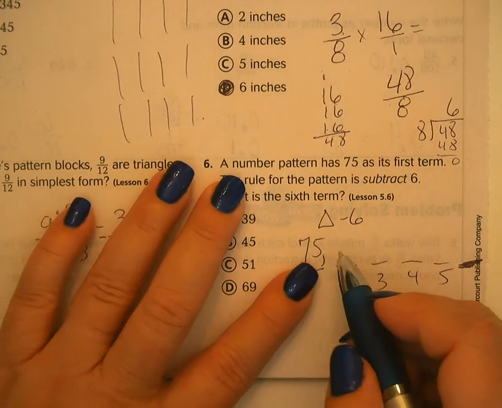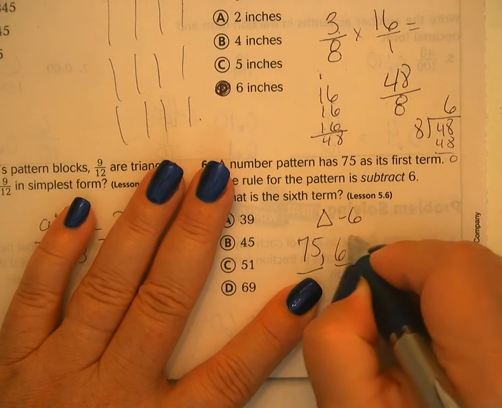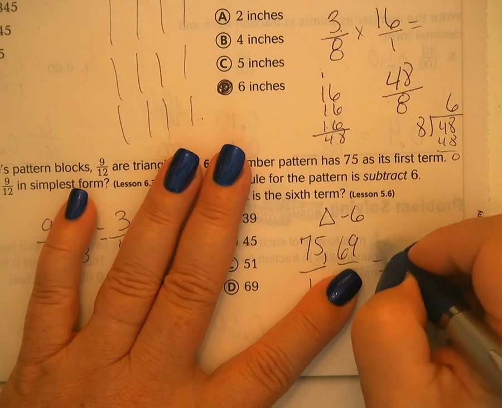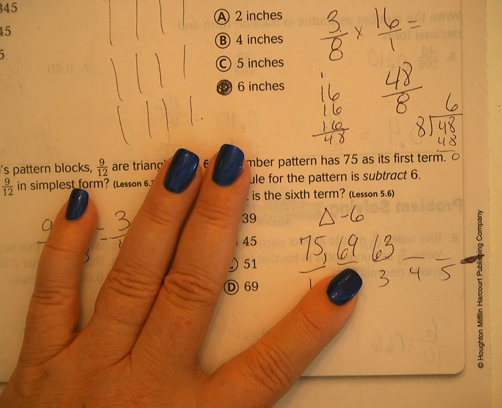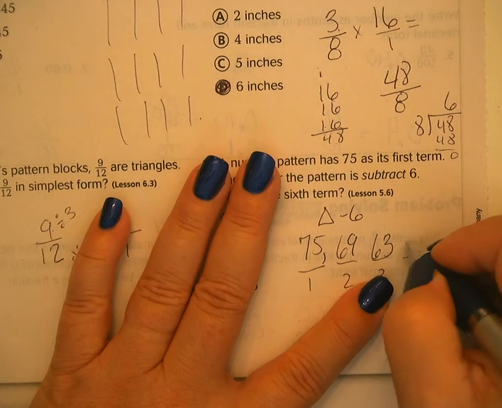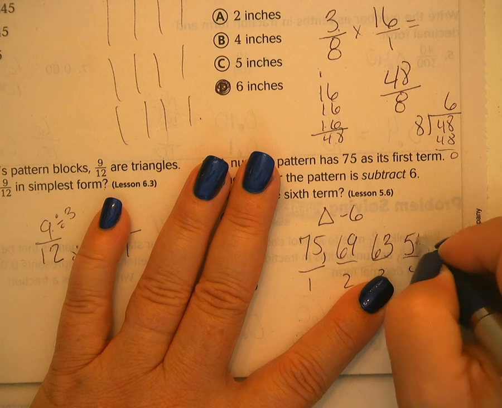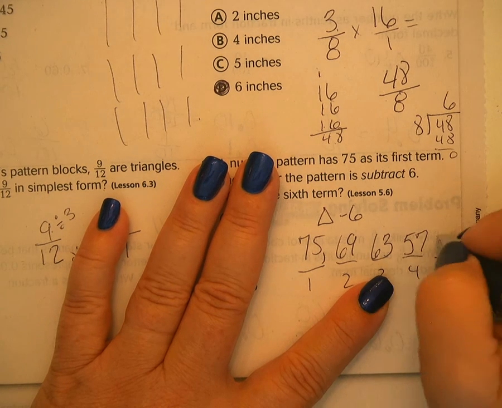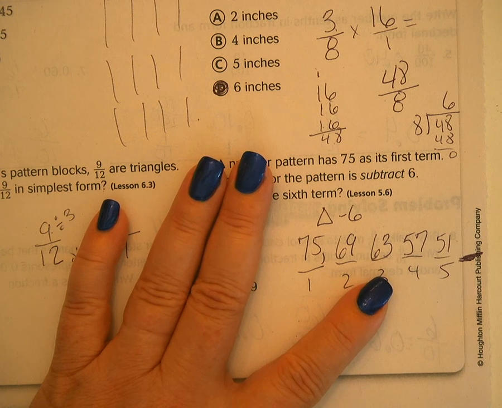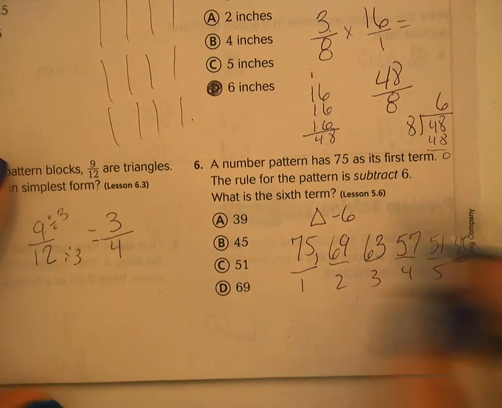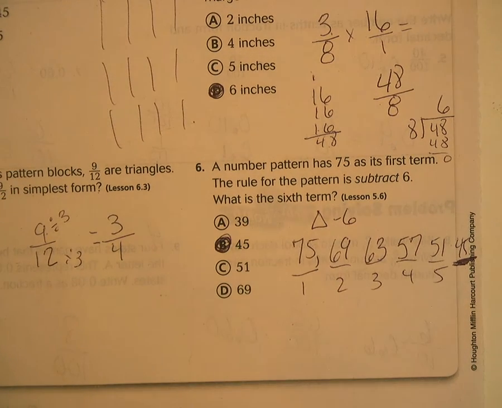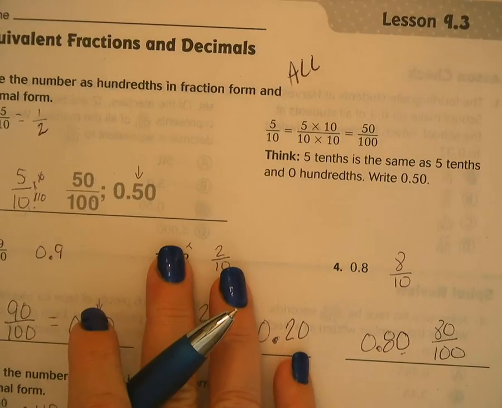So minus 6, 75 minus 6 is 69. 69 minus 6 is 63. 63 minus 6 would be 57. 57 minus 6 would be 51. And then the answer is going to be this one right here, which is going to be 45. There it is. And there are your answers for lesson 9.3.